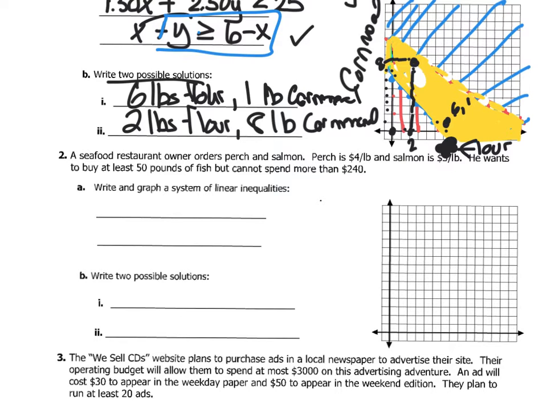A seafood restaurant owner orders perch and salmon. Perch is $4 per pound and salmon is $3 per pound. He wants to buy at least 50 pounds of fish, but cannot spend more than $240. So money, money, pounds, pounds.